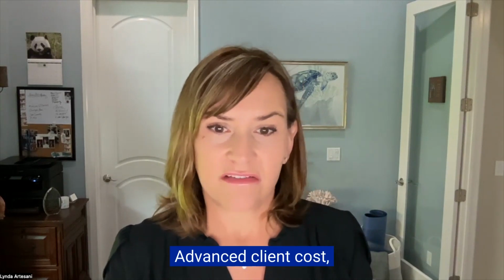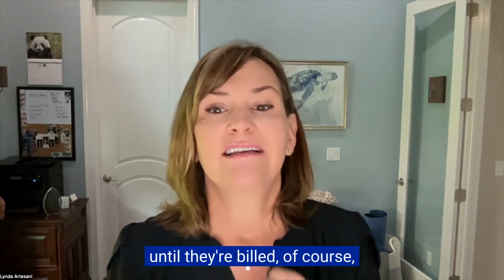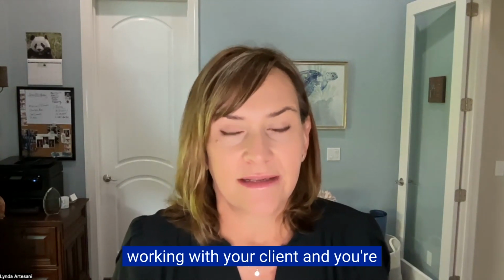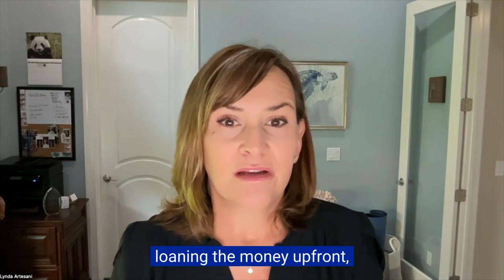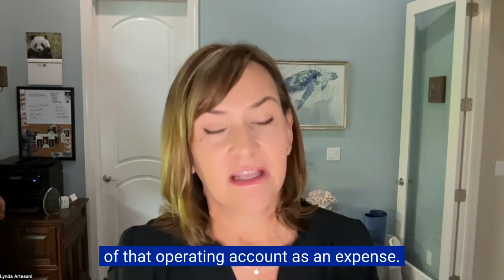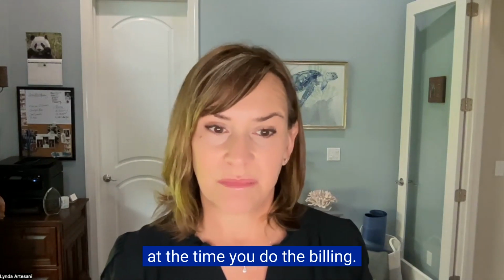Advanced client costs, until they're billed, of course, is a loan to the person that you're working with, your client, and you're loaning them money up front. You're paying it out of pocket, out of that operating account as an expense, and then you get reimbursed at the time you do the billing.